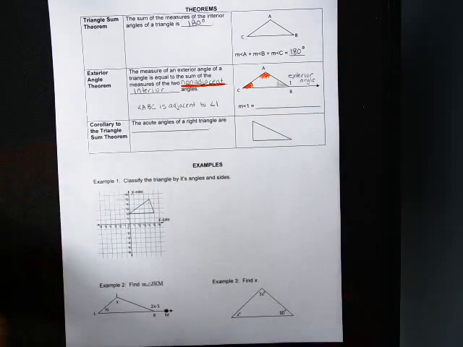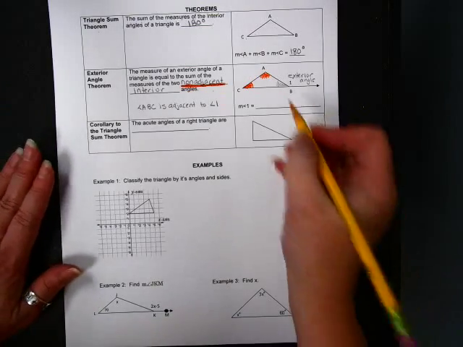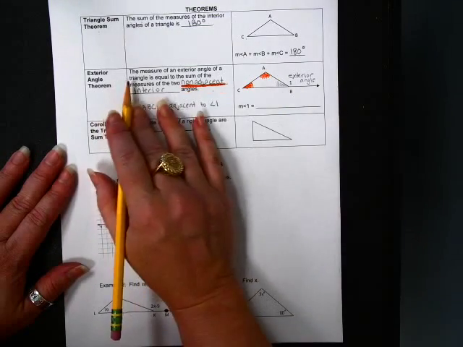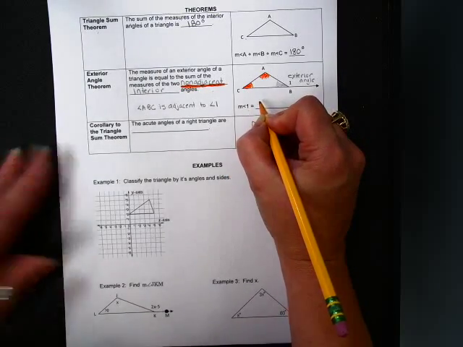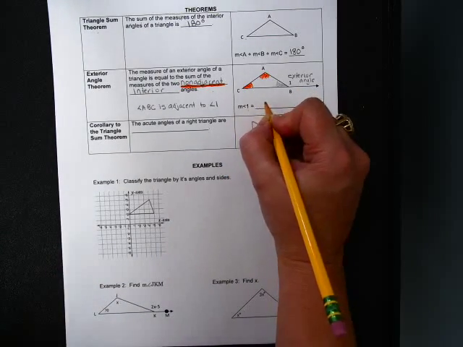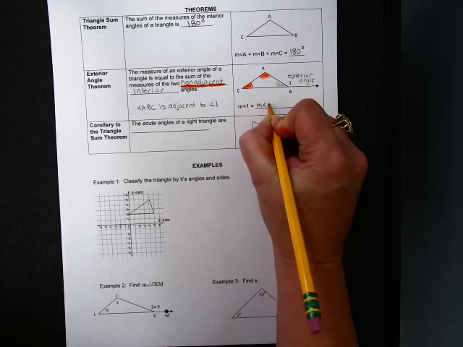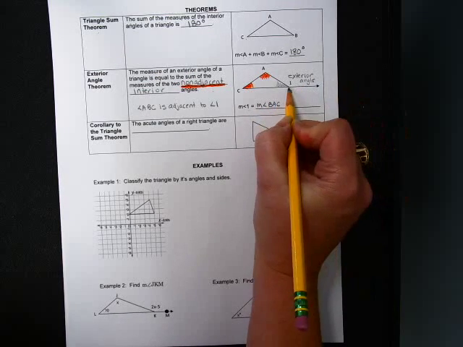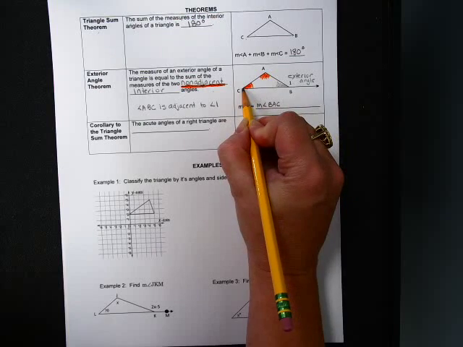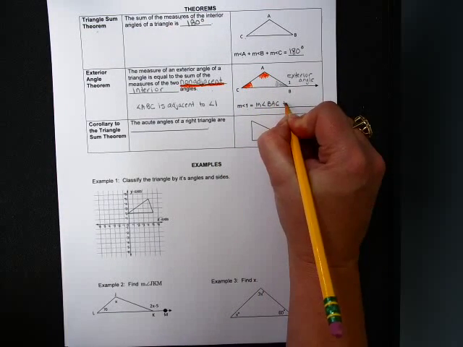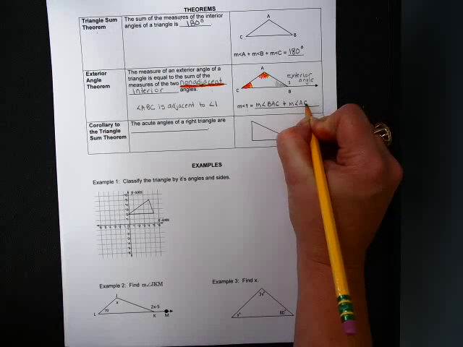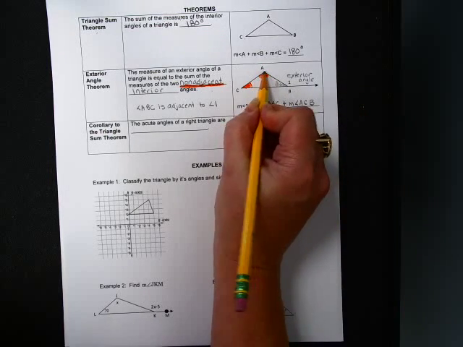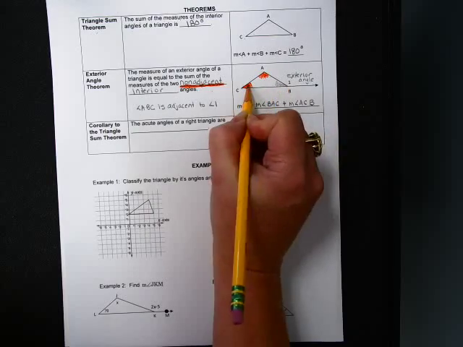They are away from it. So what this is saying is the measure of angle 1 is equal to the measure of angle BAC plus the measure of angle ACB. ACB is this angle here.